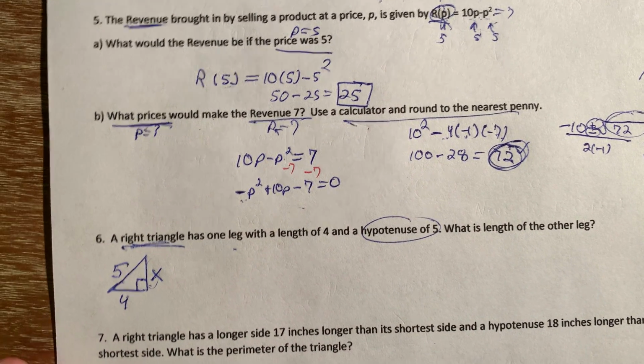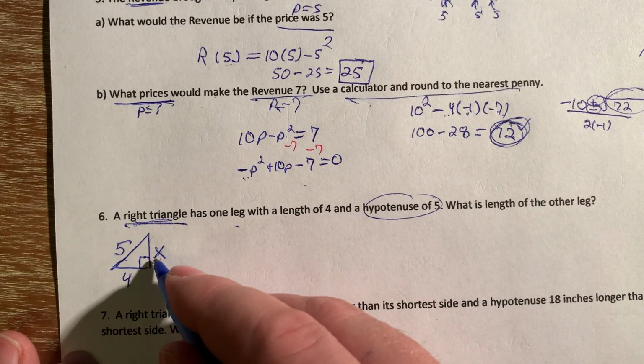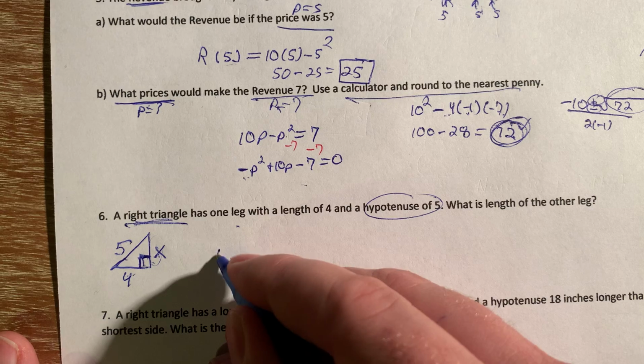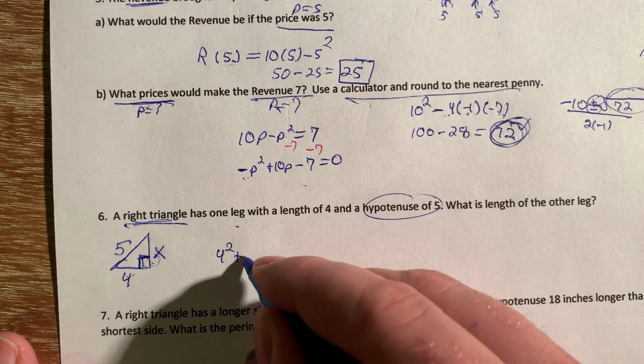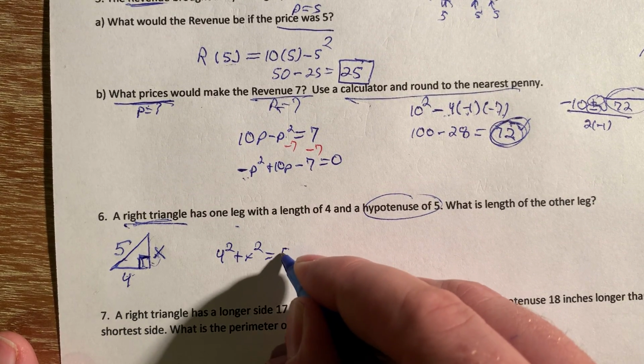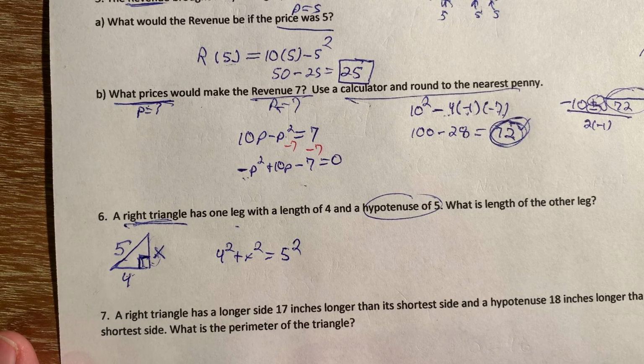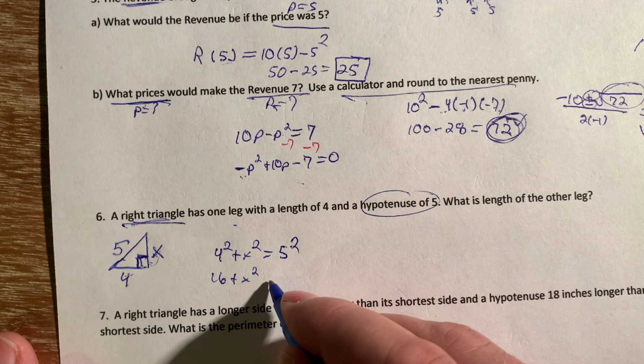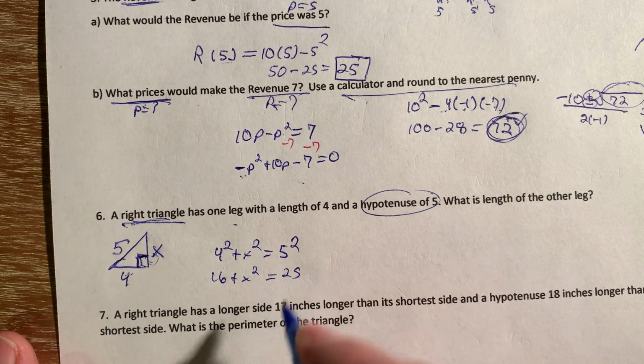So how can we solve this? Well, we can use our geometry, and hopefully we know that in a right triangle only, a squared plus b squared is equal to c squared. We do need to know that. And we can simplify some. 16 plus x squared equals 25.